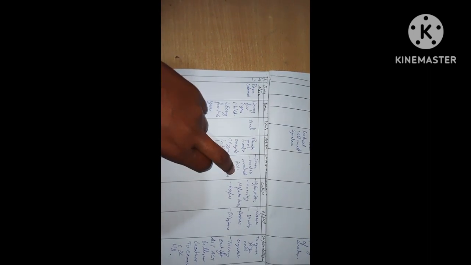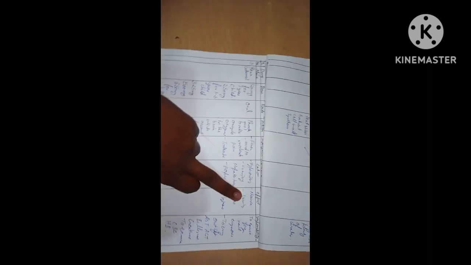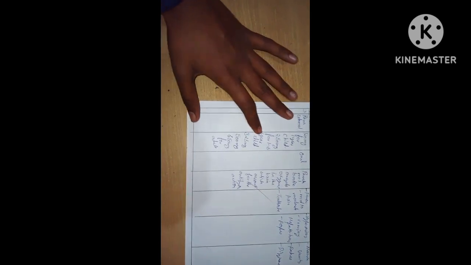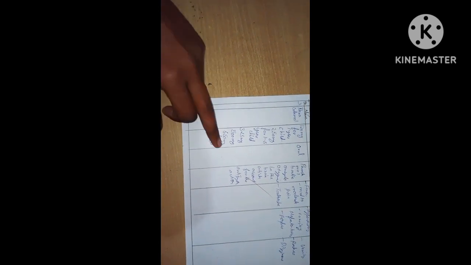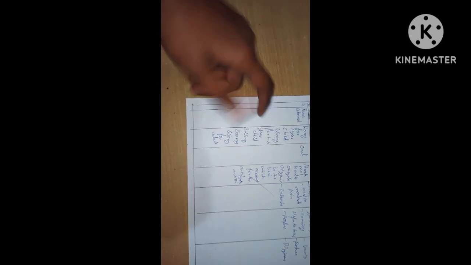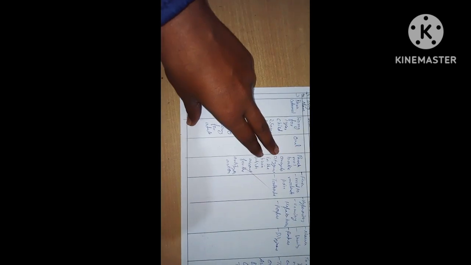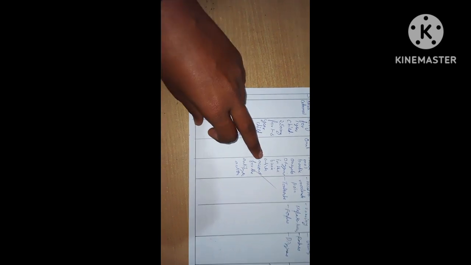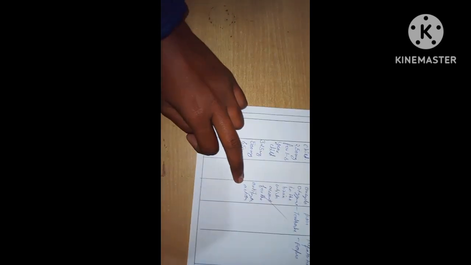Third drug is paracetamol. Drug name, dose, route, action, indication, contraindication, side effect, responsibility. Dose 120 mg for 1 year child and 250 mg for 1 to 5-year child, 325 mg, 500 mg, 650 mg for adult. Route is oral. Paracetamol is active on the brain, which accounts for the antipyretic action.